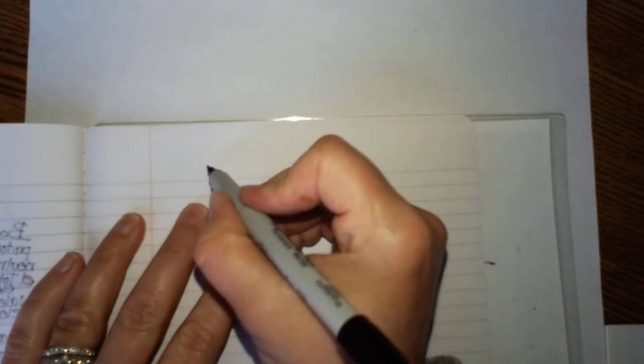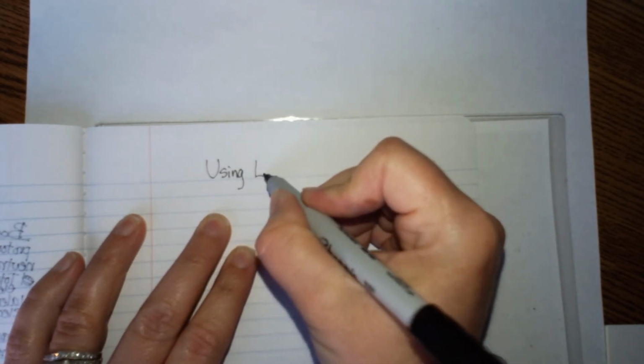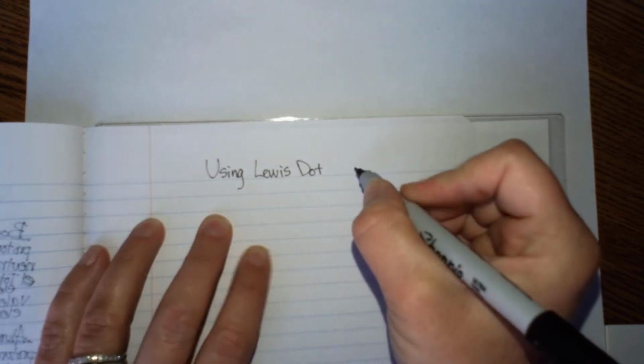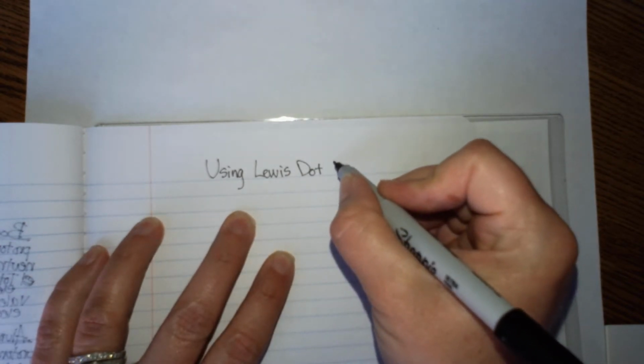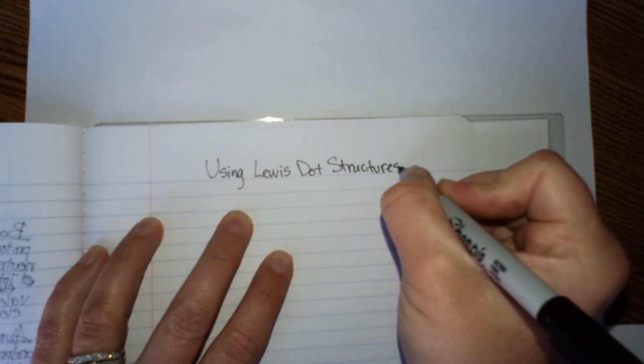Let's go ahead and title this page Using Lewis dot structures. Some people call them structures, some people call them diagrams. It doesn't matter. It's the same thing.